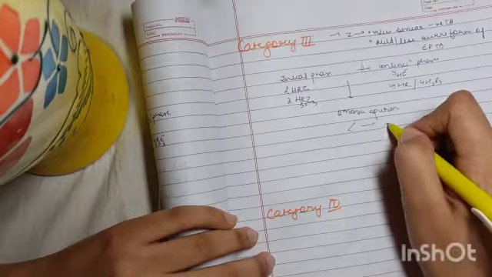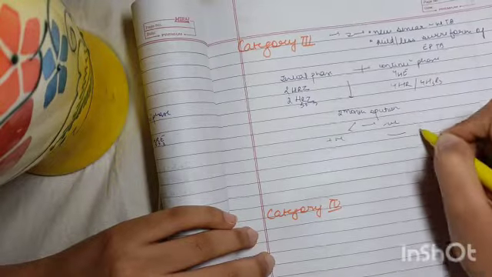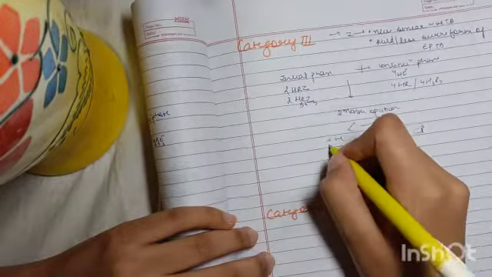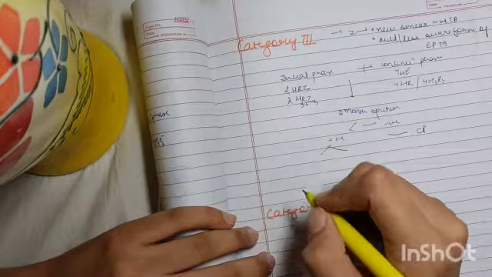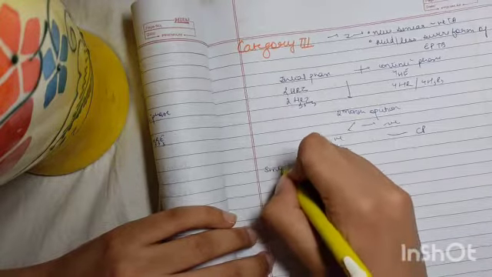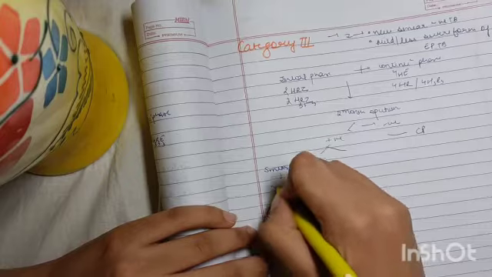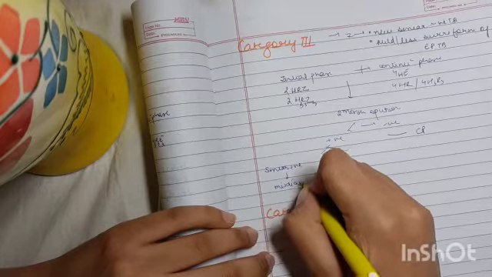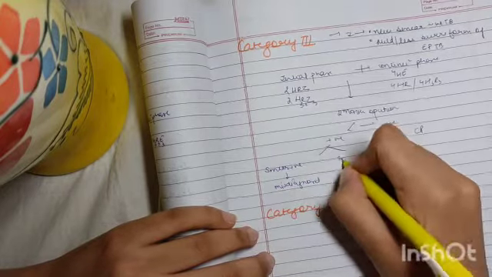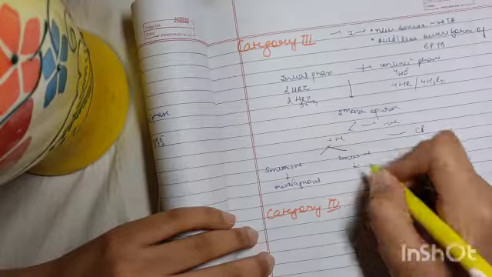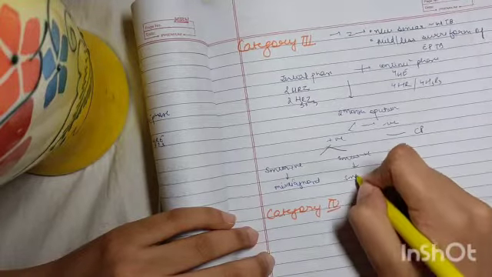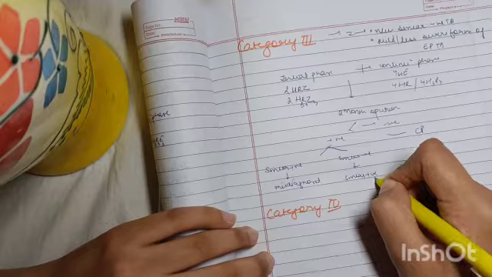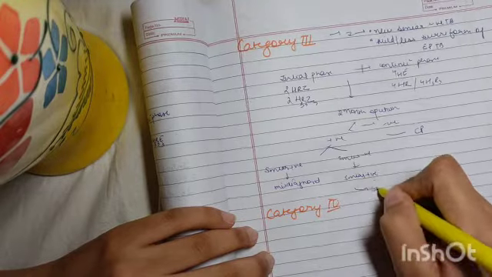Then negative and positive. If it is negative, similarly continuation. Now if it is positive, there are 2 possibilities. Either the smear positive patient had been misdiagnosed, or the patient was smear negative initially and became a smear positive patient during the treatment. Okay, so this is it. Then we will shift this patient to category 2.